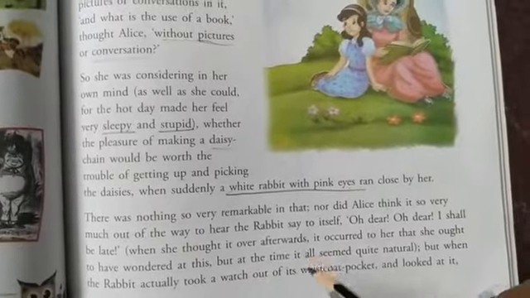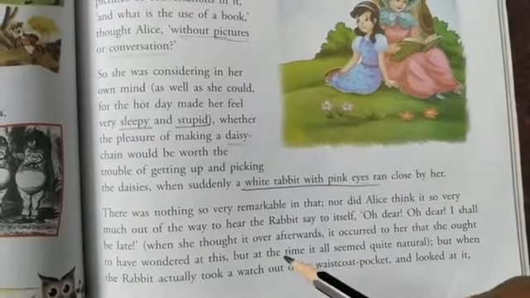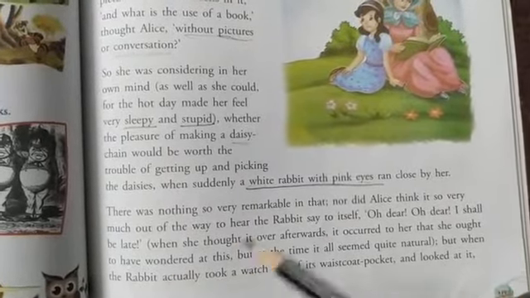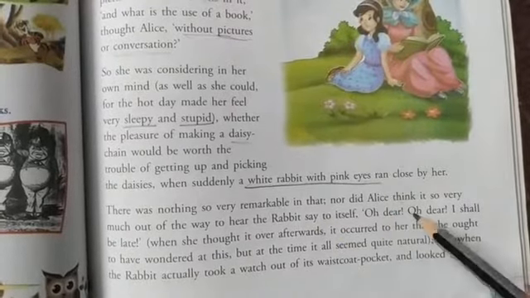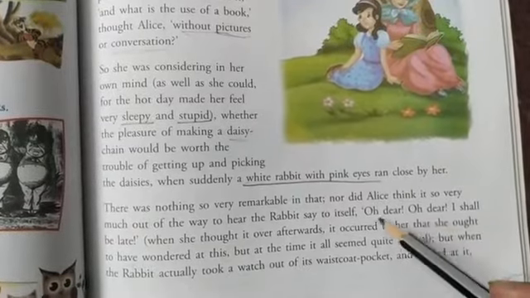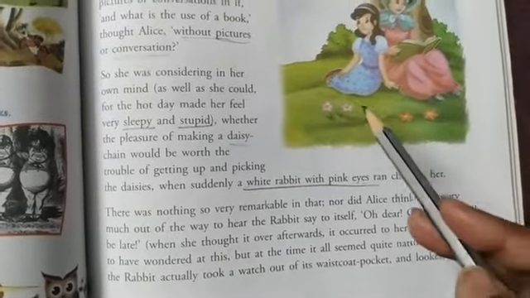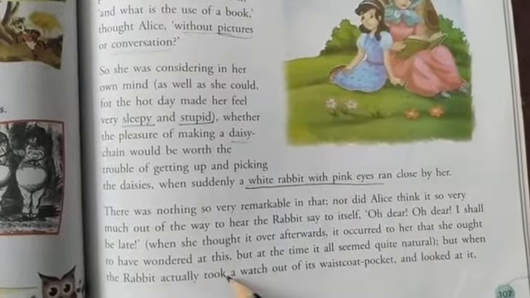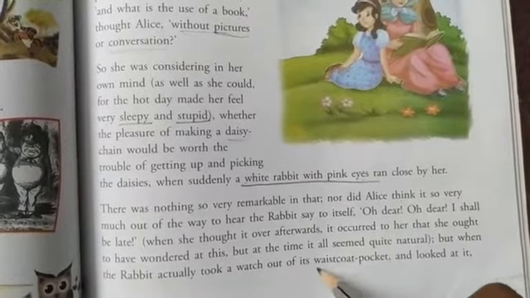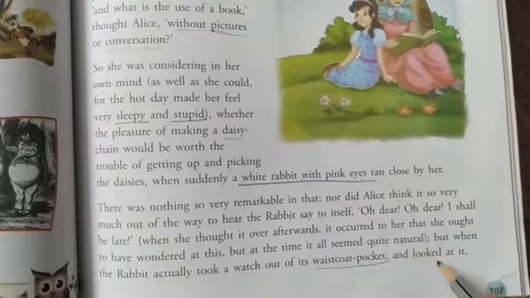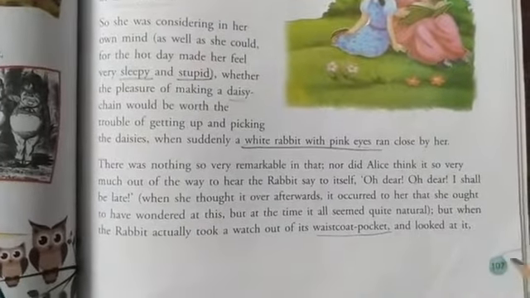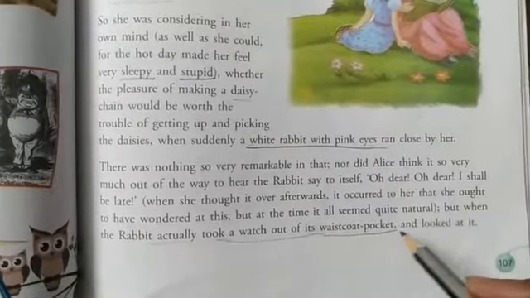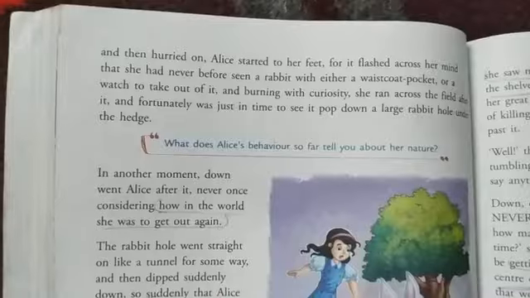So later she thought about what happened with the rabbit. She thought it was something to be wondered upon, that how can a rabbit speak. But when the rabbit came past her and said these words to himself, oh dear, I shall be late, Alice thought that it was completely natural. There is nothing strange about it. But when the rabbit actually took a watch out of its waistcoat pocket and looked at it, what was strange about the rabbit that Alice noticed? That the rabbit took a watch out of its waistcoat pocket and looked at it. So the rabbit was looking at the watch.